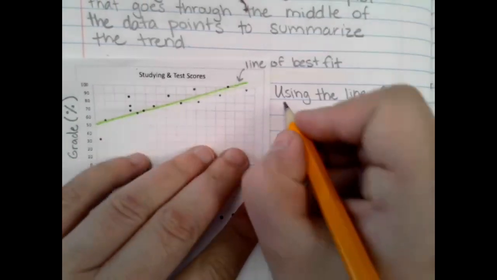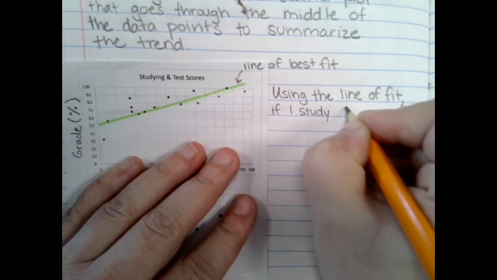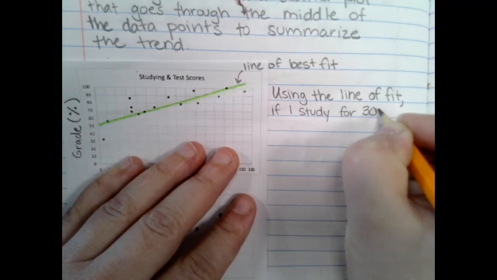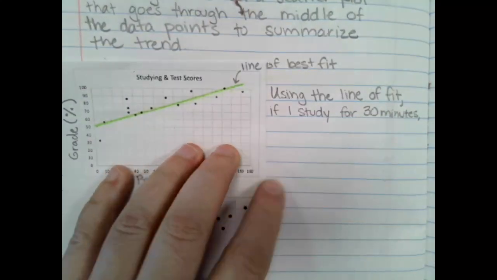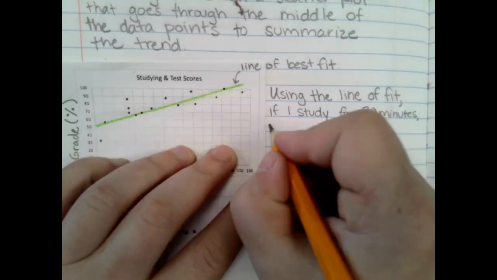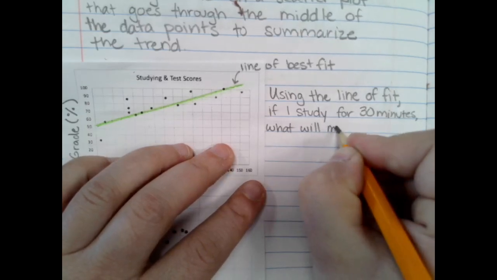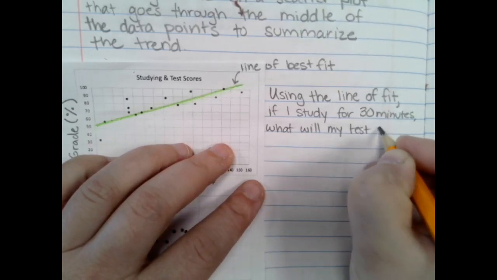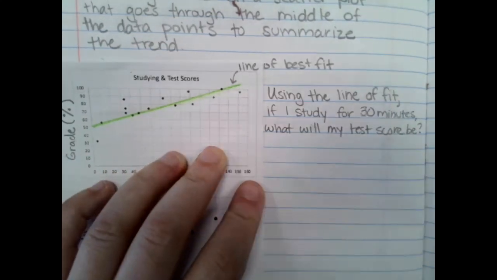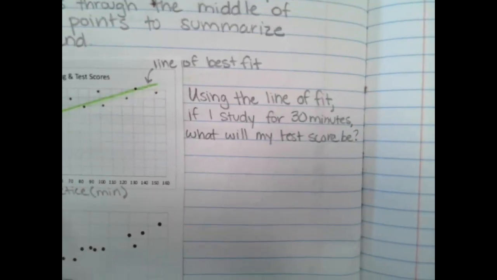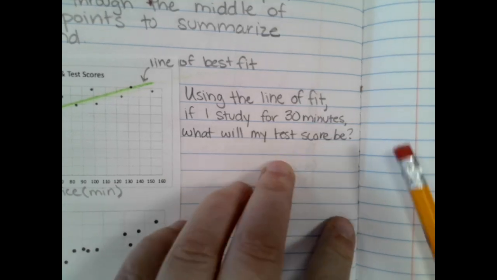If I study for 30 minutes, what will my test score be? Sorry, I kind of wrote that off to the side weird. Using the line of fit, if I study for 30 minutes, what will my test score be?